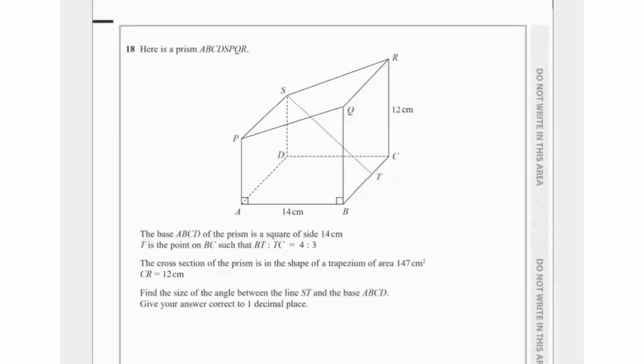So in this question, it says that here is a prism ABCDSPQR. The base ABCD of the prism is a square of side 14 centimeters. T is the point on BC such that BT is to TC is 4:3. The cross section of the prism is in the shape of a trapezium of area 147 centimeters squared. CR is 12 centimeters. Find the size of the angle between the line ST and the base ABCD, giving your answer correct to 1 decimal place.